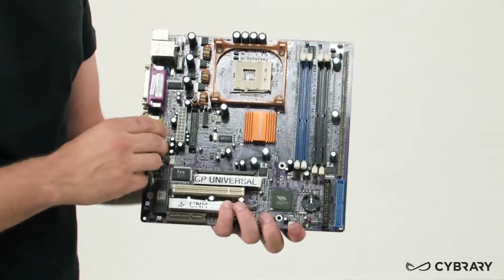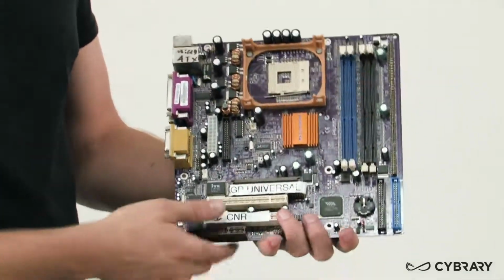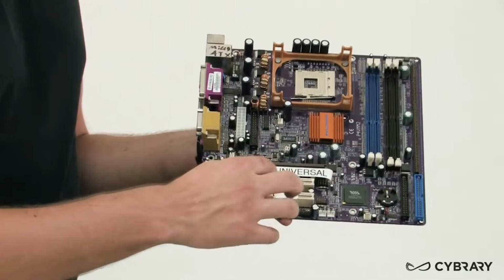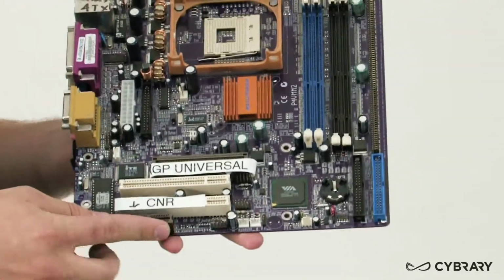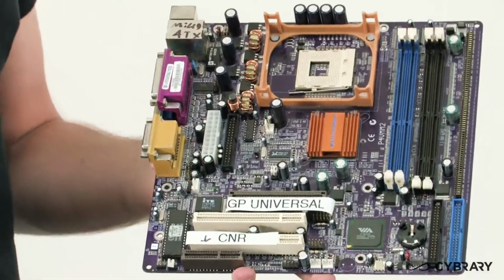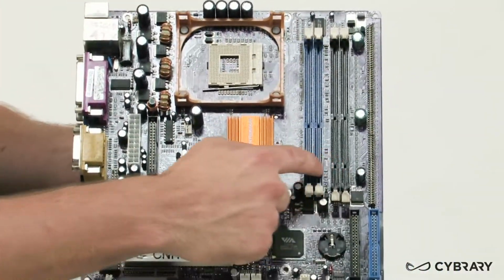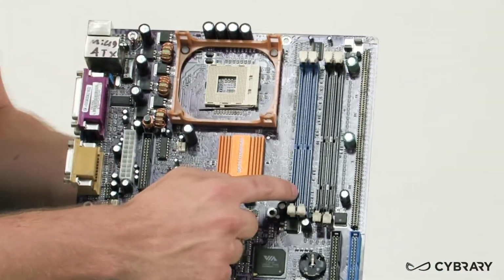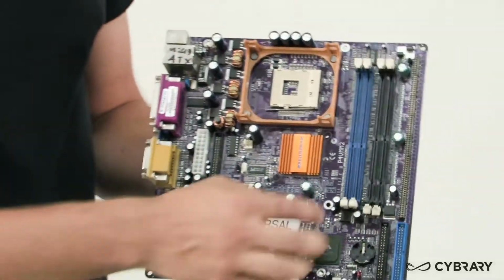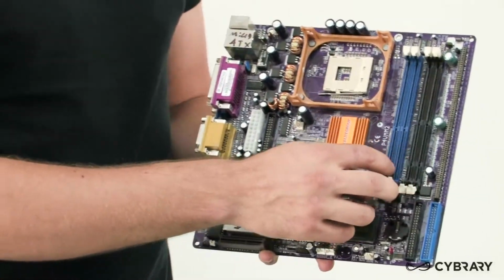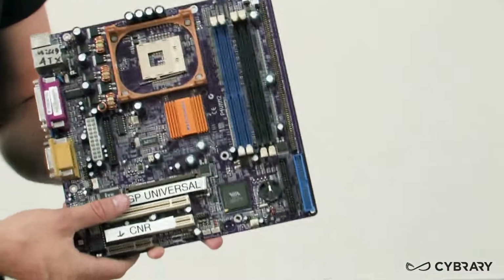This one actually has a max of 4 expansion slots, which we see we have 1, 2, 3, 4 expansion slots. And it's going to have dual channel memory with 2 slot banks. So we'll have our 4 slots for memory right here, 2 slots in each bank. And these are actually color-coded for our memory banks.